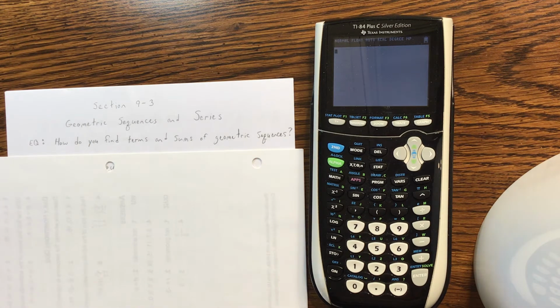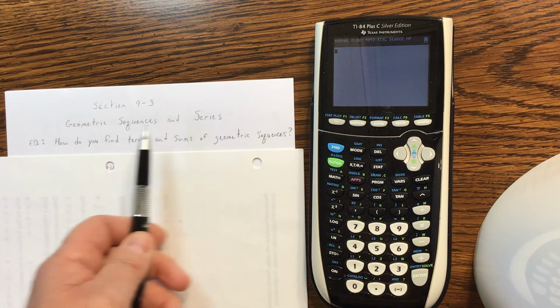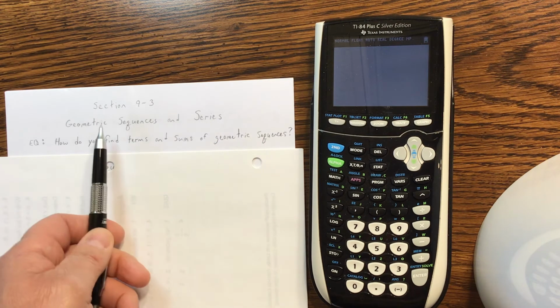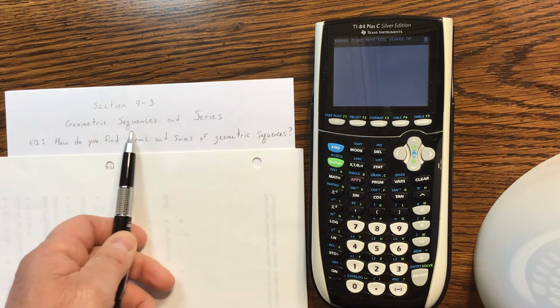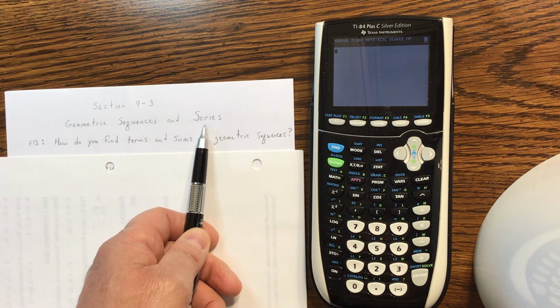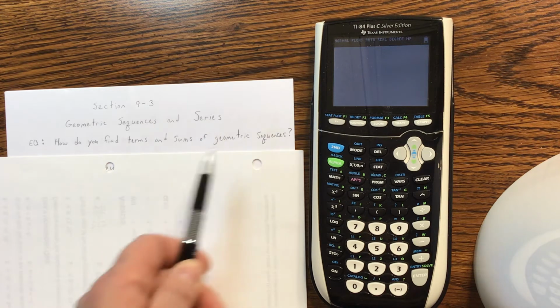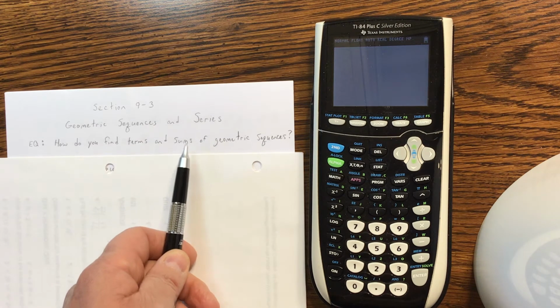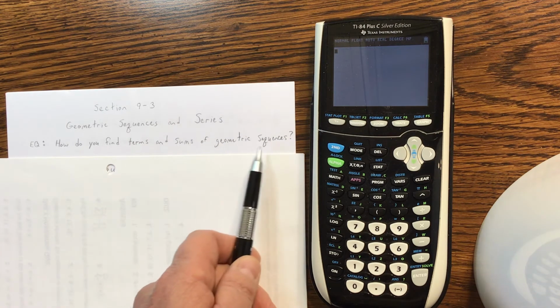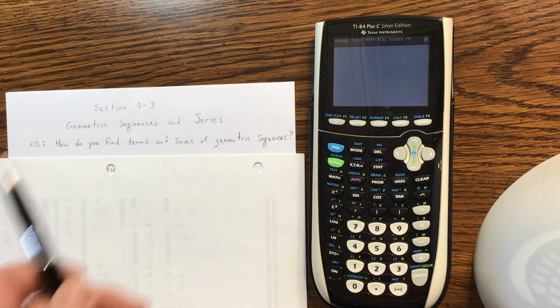Series means if we take five numbers from the geometric sequence and add them together, that will be called a series. So we're going to say geometric series. So how do you find the terms and sums? Remember, sums have to deal with series. Terms deal with sequences.